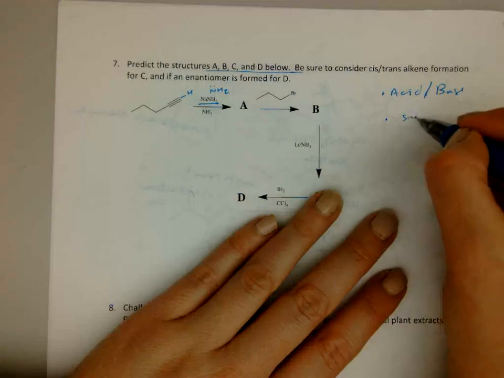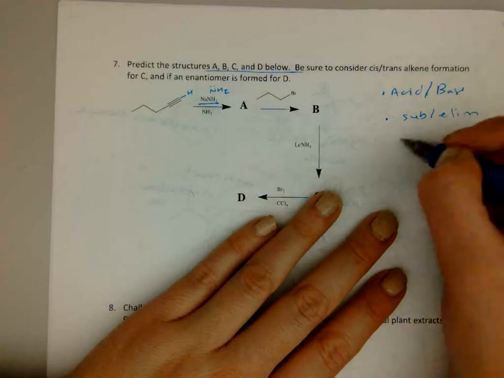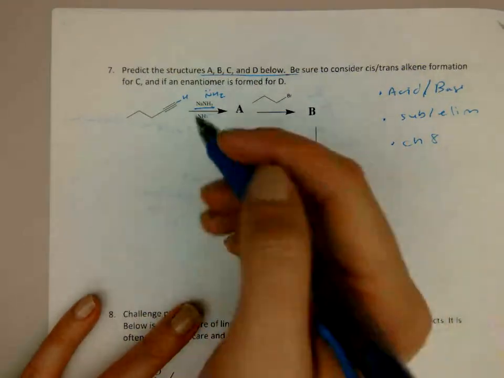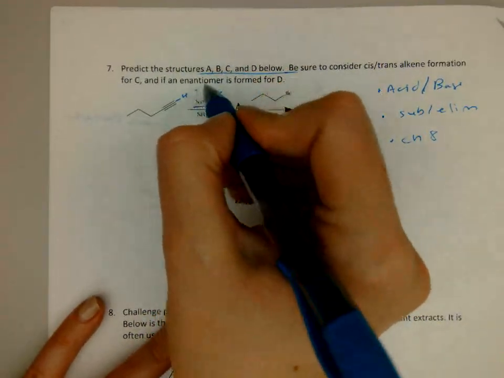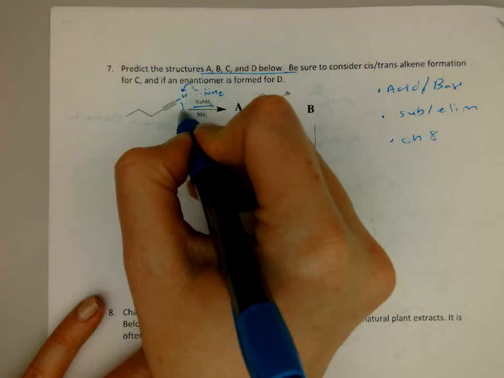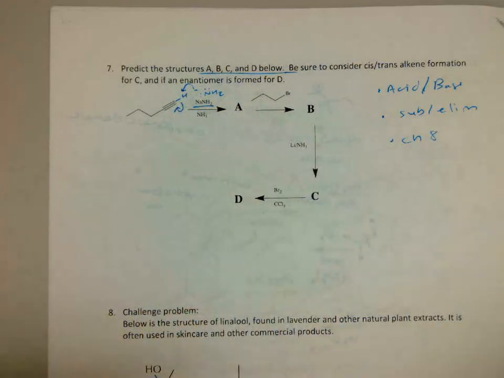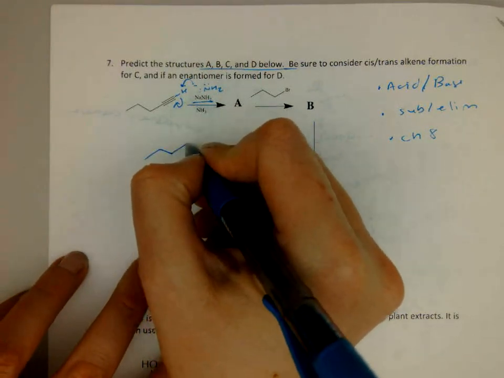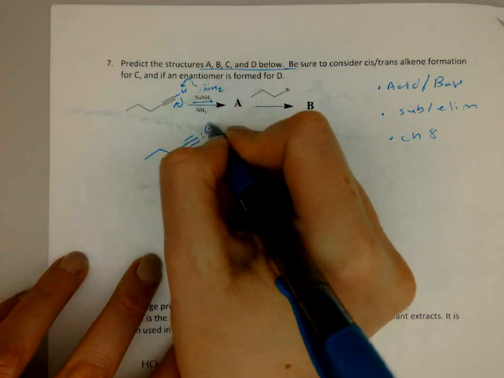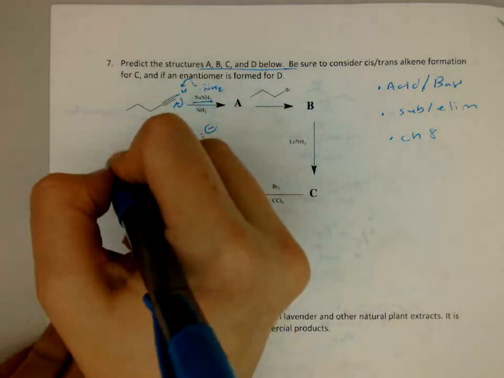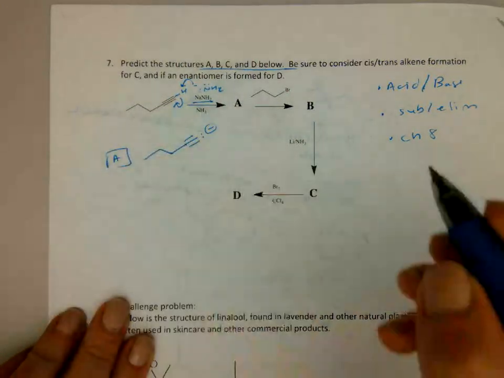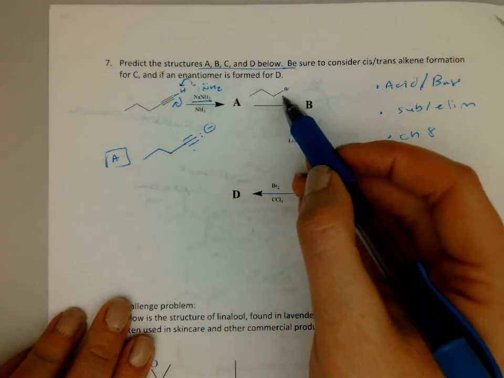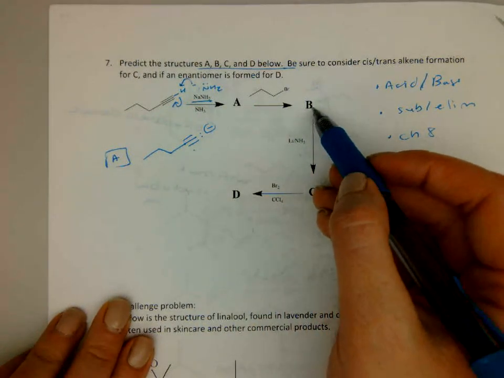If not, is it a substitution or elimination reaction? Or is it something we learned from chapter 8, right? So this is NaNH2 minus. So this is an acid-base reaction. We also learned this in chapter 7, I think, to create a carbanion. And so this would be the structure for A. And then this is actually reacted forward with this right here to do the next reaction, get B.